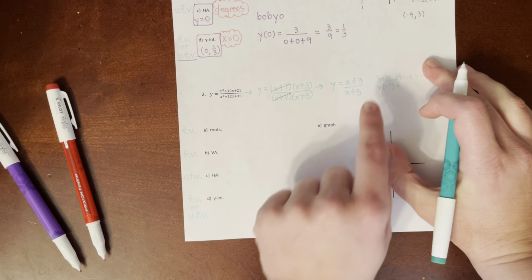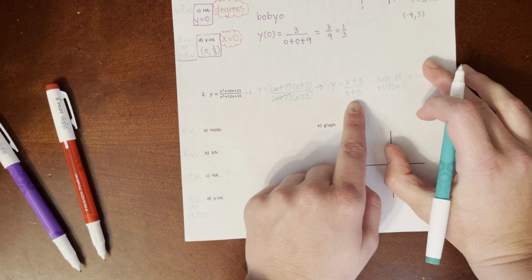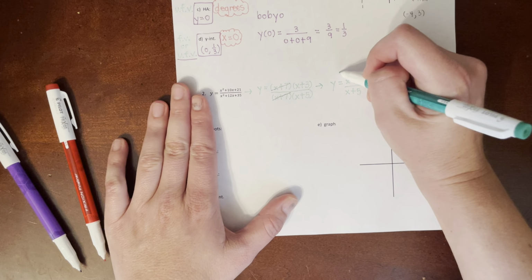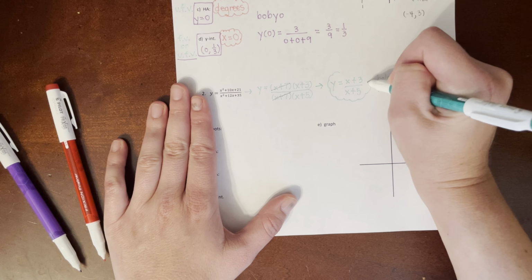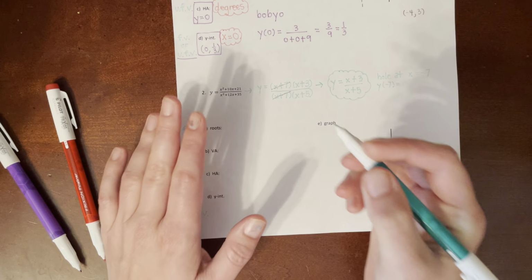And when you do that, you don't go back to the original. So just be aware, this is all we can work with once you have a factor that cancels.